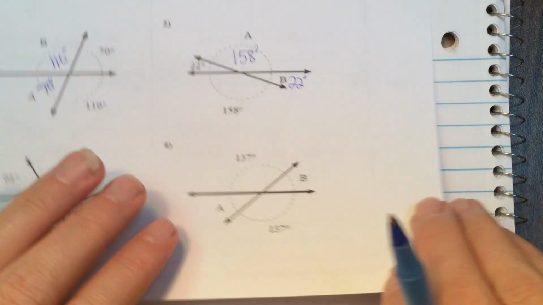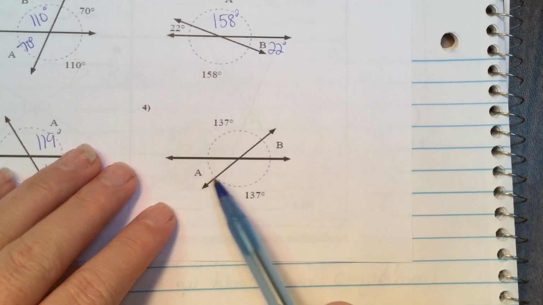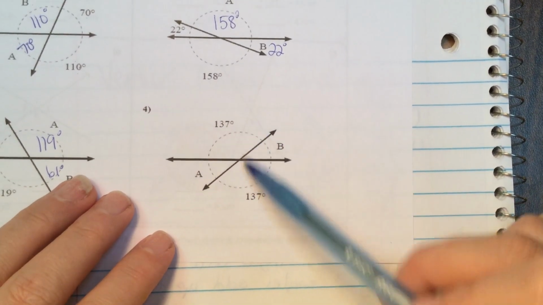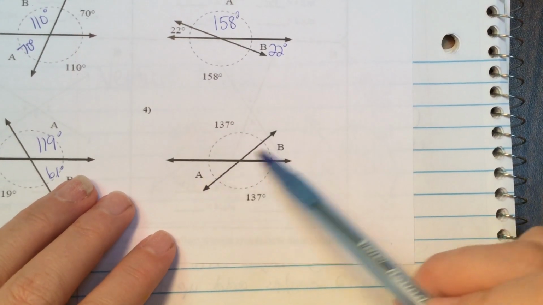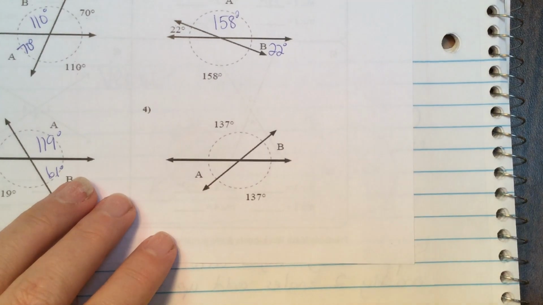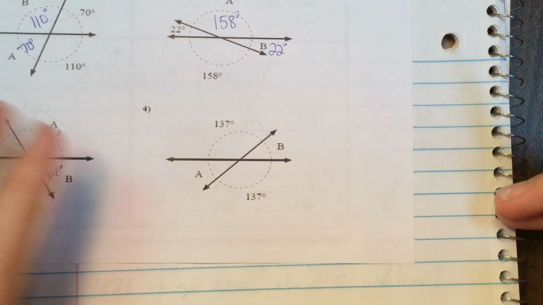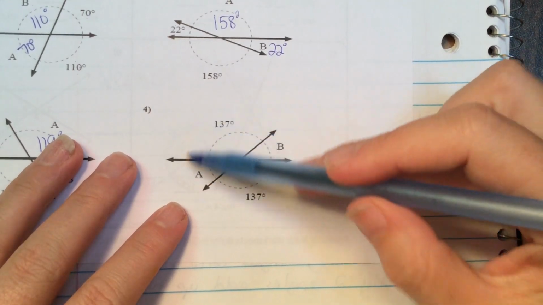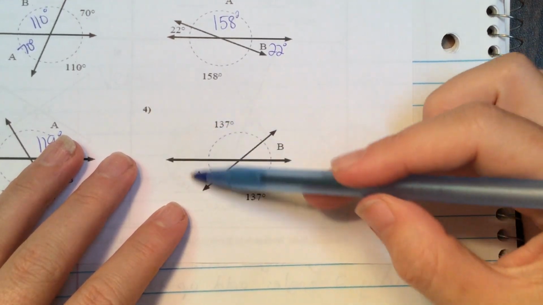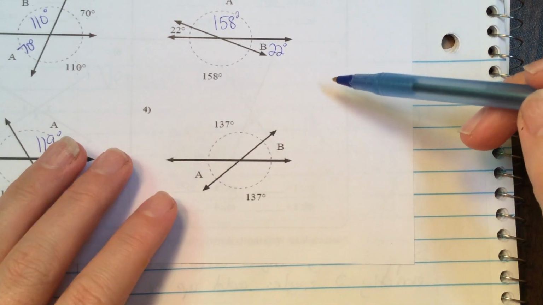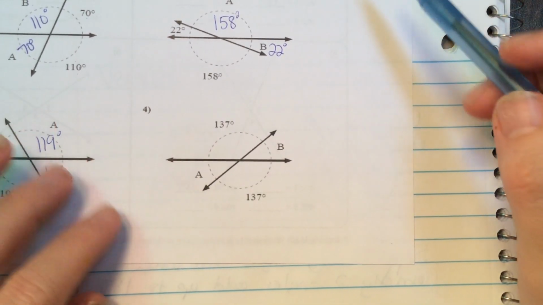Okay, this one's a little bit different, and I'm really glad because the other 3 have been really easy. They give us the 2 that are congruent, but they don't tell us what these are. So we have an option. We can look at it like 360 and take all 4 of the angles, or we can look at it as 180 and only take 2 of the angles. We'll do it both ways.